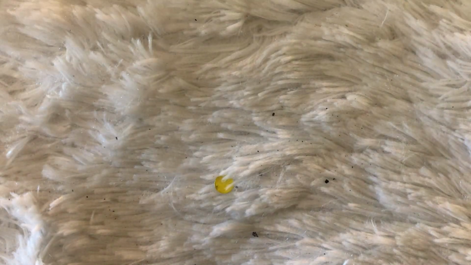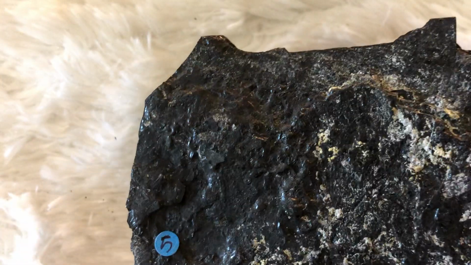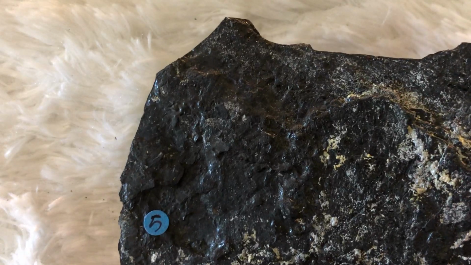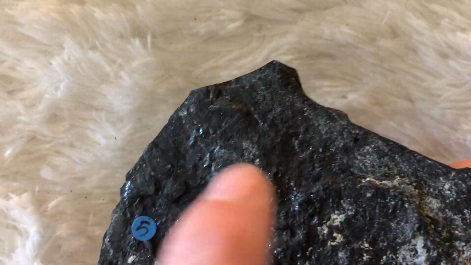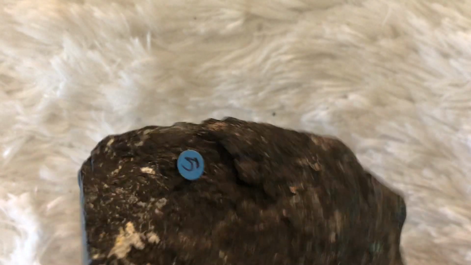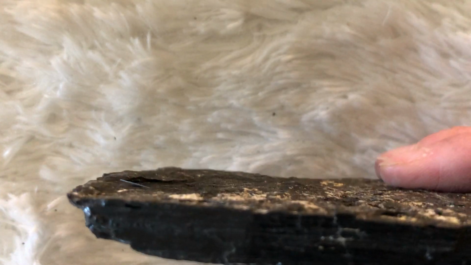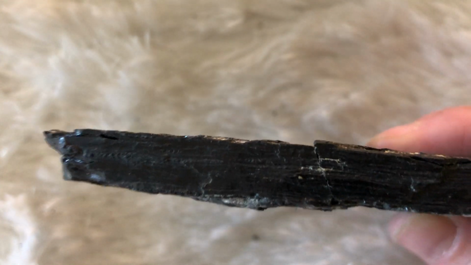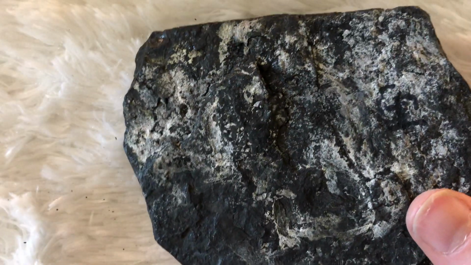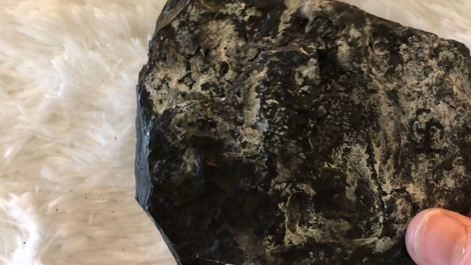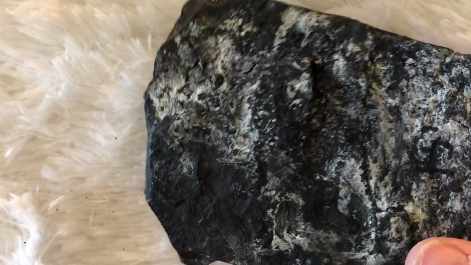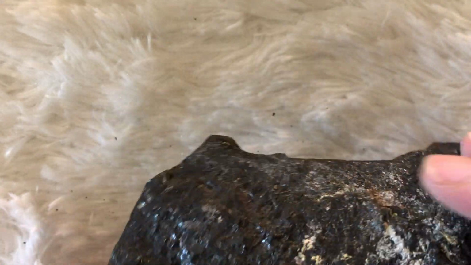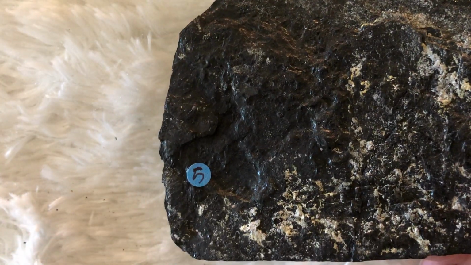Sample number 5. This one here. So this one is very light. It's not very heavy at all. It's black and fairly shiny. So hopefully that kind of gives it away for you to figure out what it is. So this is sample number 5.